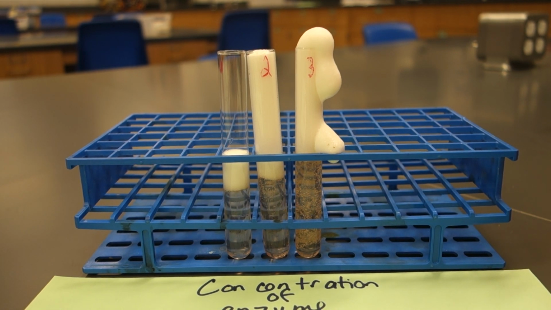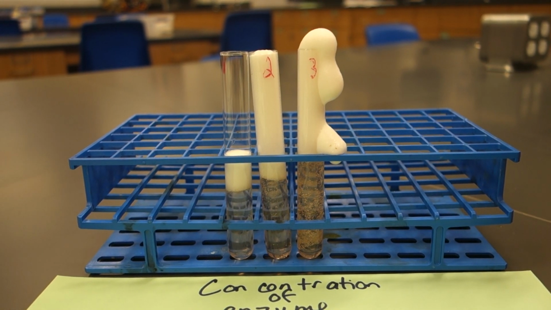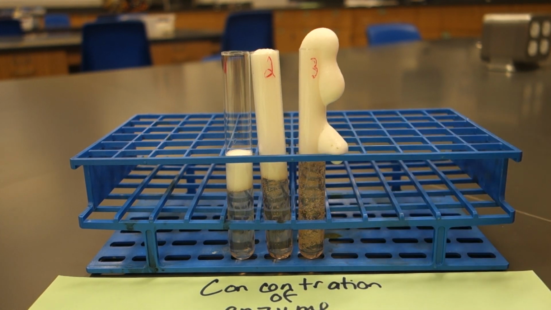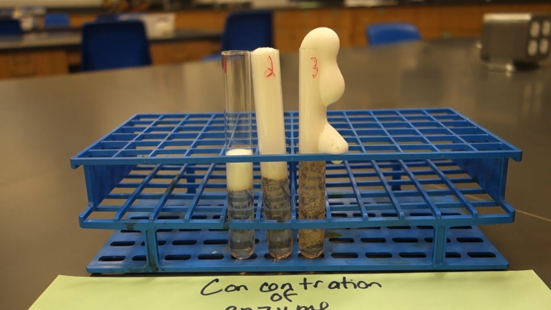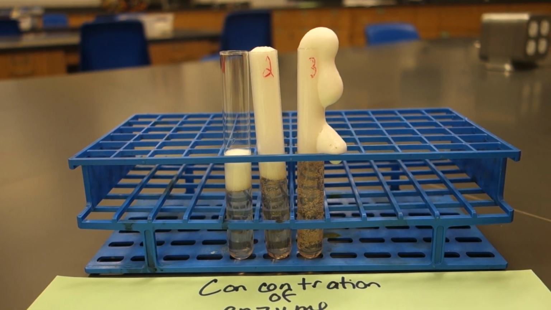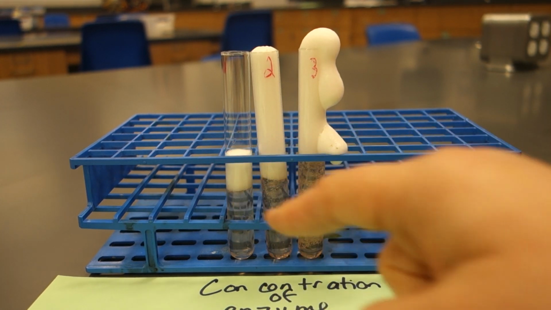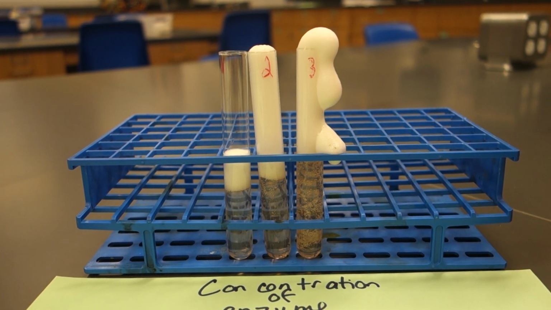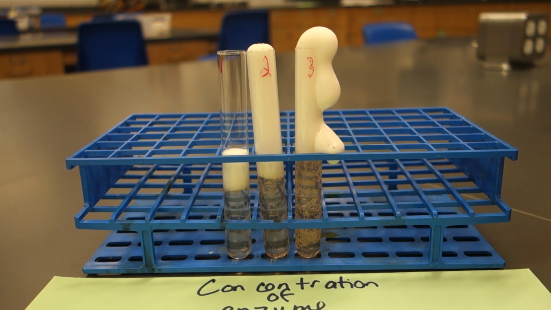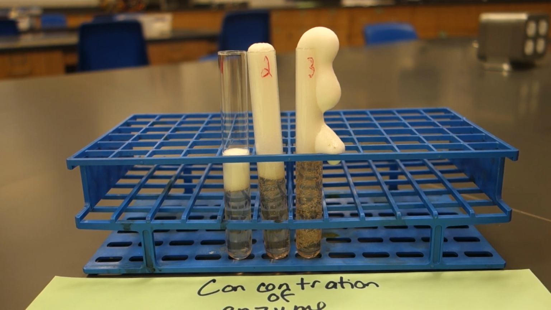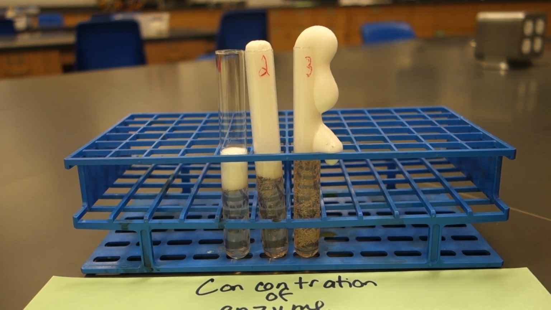But you can also see just from the time that we've been looking at this, test tube 2 is catching up, right? Test tube 2 is catching up and it will eventually meet test tube 3. And test tube 1 is also going to eventually catch up. Now, I do not have enough time in my day to film this all day so that you can see that, but it will eventually.